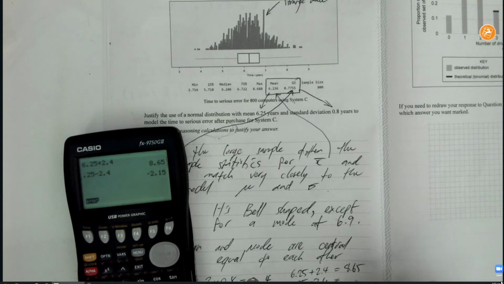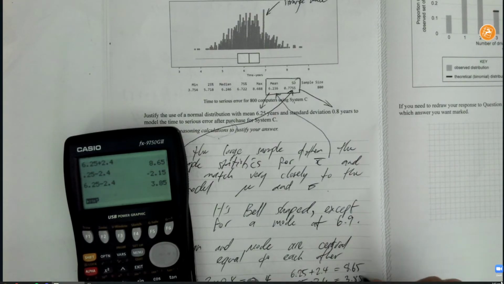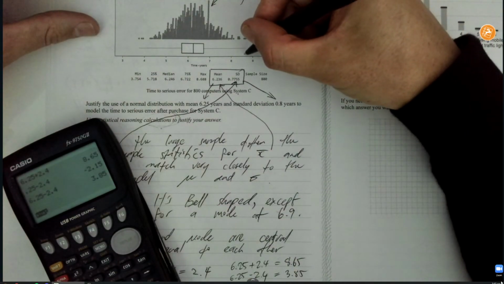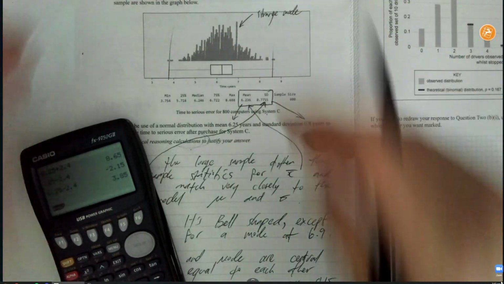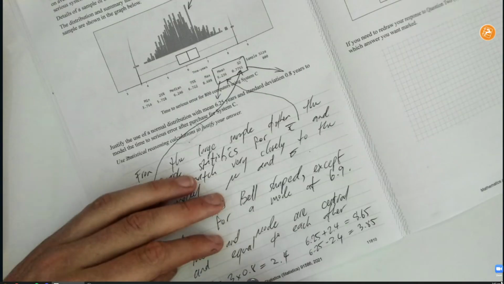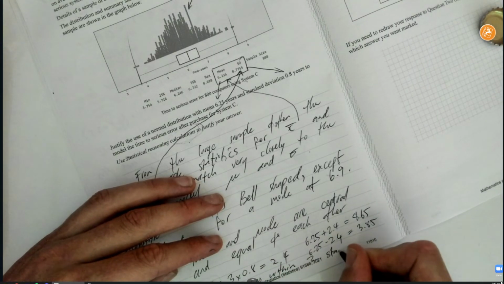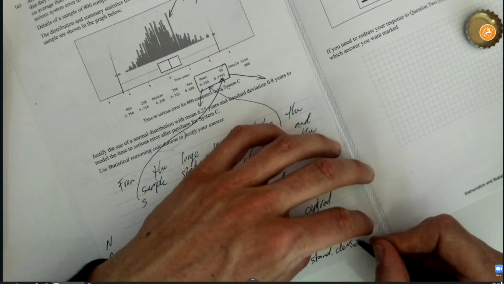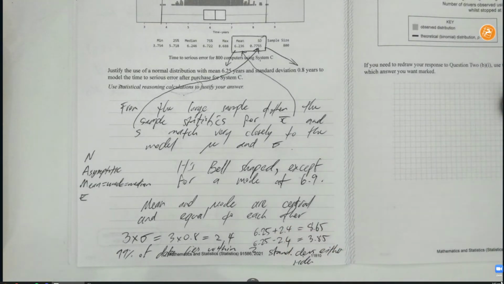8.65 equals... I need to do it again. 3.85. Now 8.65 would be around about here, and 3.85 is around about here. Yeah, look at that. 99% of data lies within 3 standard deviations either side. That's my calculation. Beautiful. I'm going to stop there because I think I've gone for too long.